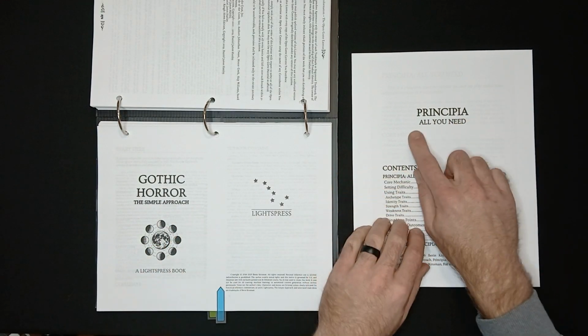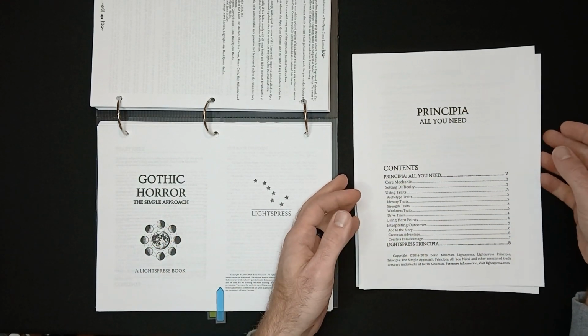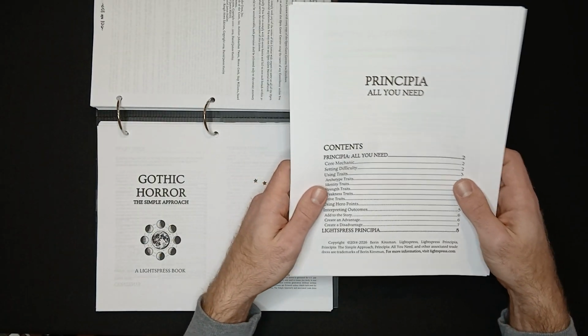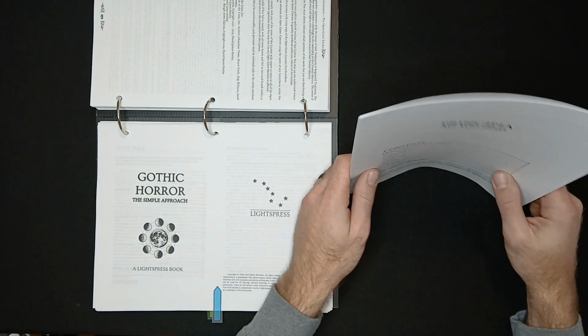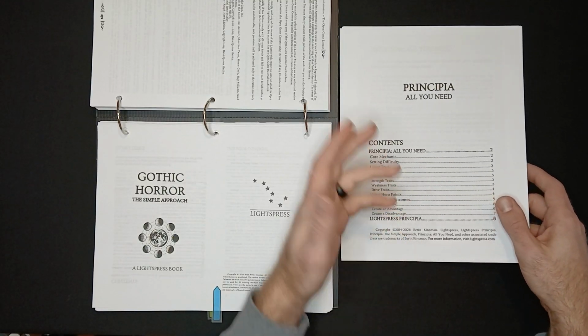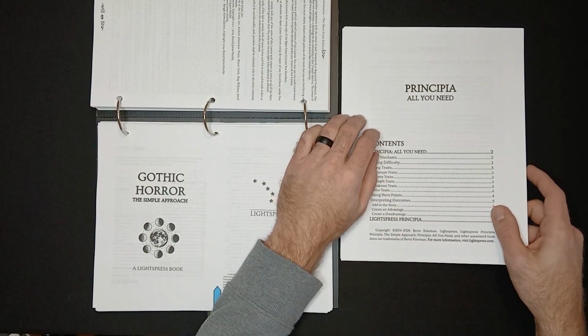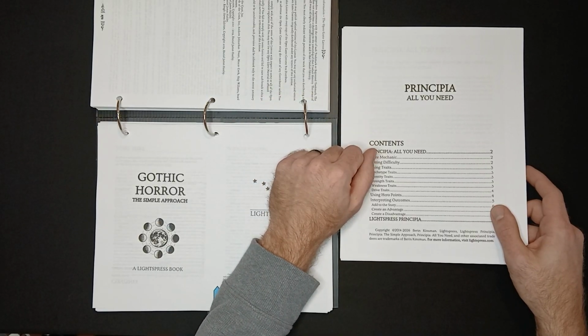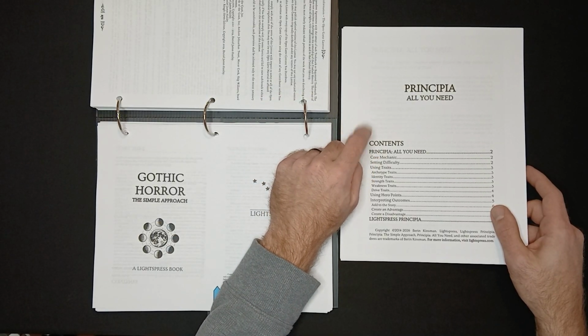Now here I have Principia, All You Need, which is just an 8-page summary of the system that is available for free on DriveThruRPG. I don't have the full system. I'd love to. I'm saving up for it. But for now, I do have this little condensed version.